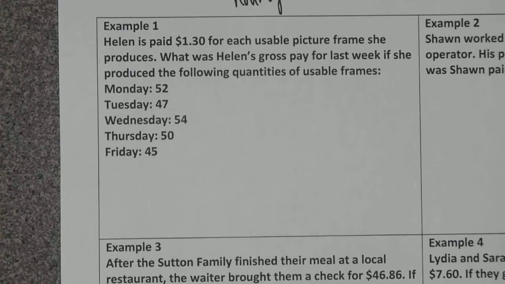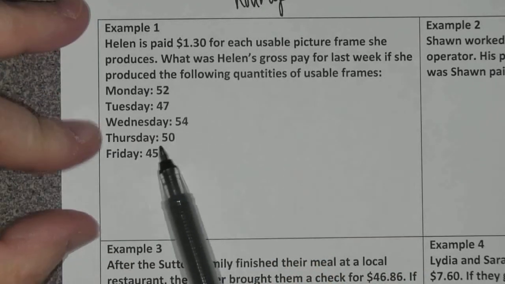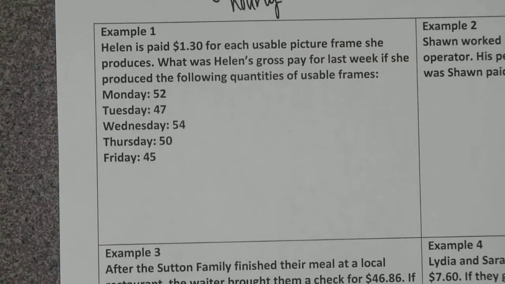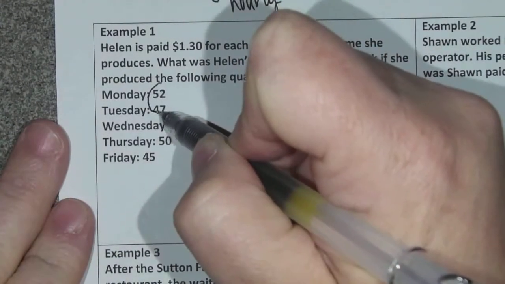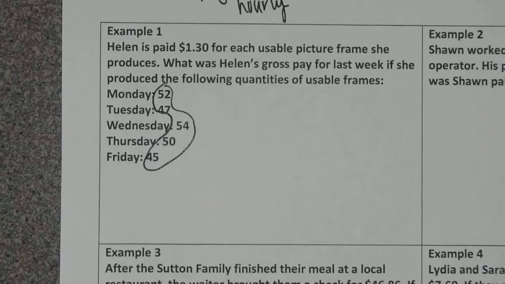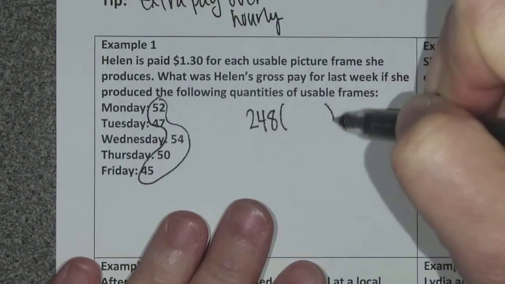What was Helen's gross pay for last week if she produced the following quantities of usable frames? Monday 52, Tuesday 47, Wednesday 54, Thursday 50, and Friday 45. So how are we going to do that one, you guys? Yeah, add these all together. That will give us the total picture frames that she can get paid for. So add those together and give me that number. 248. So she made 248 picture frames.